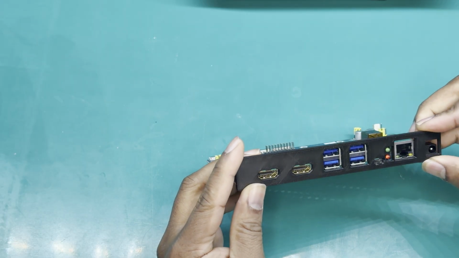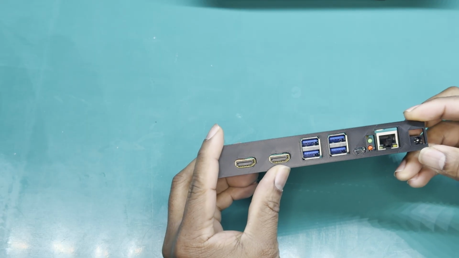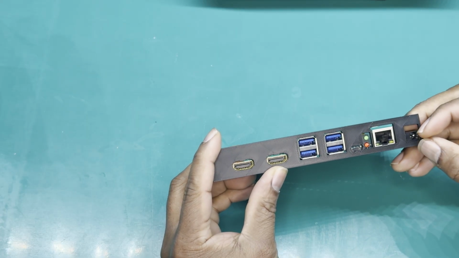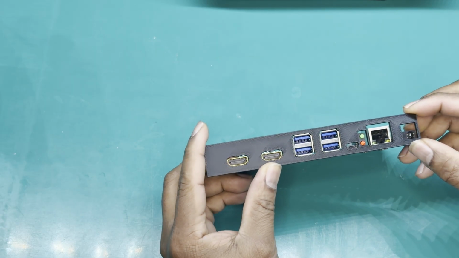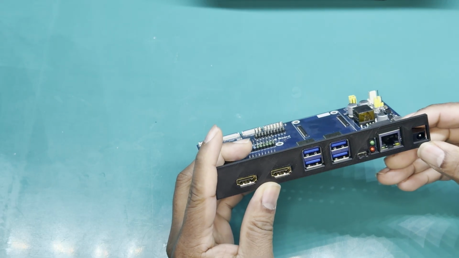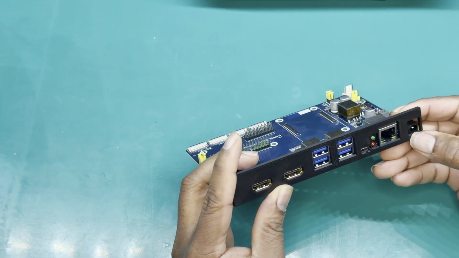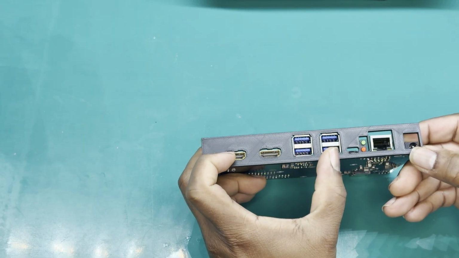There's a few adjustments that can be made. For example, the power port, I will make it a bit smaller. It's as if the 3D markup used a different design for that. But yeah, so the HDMIs are okay. The USB ports are okay.